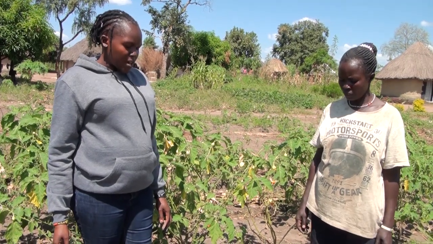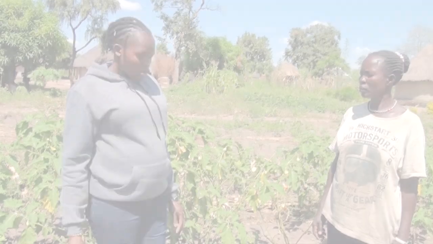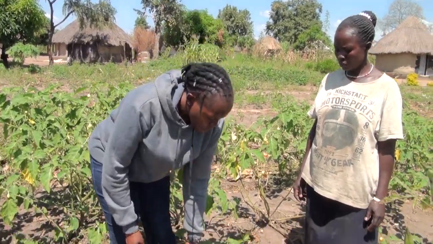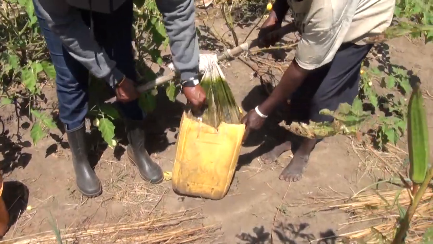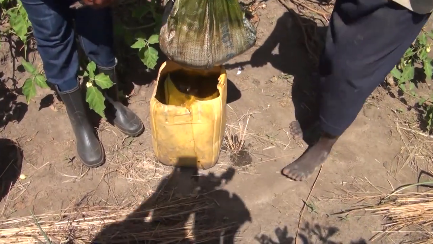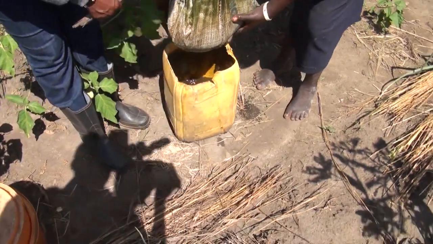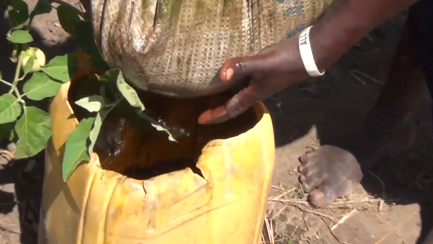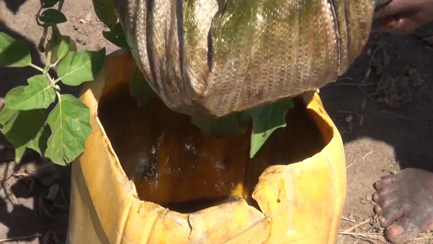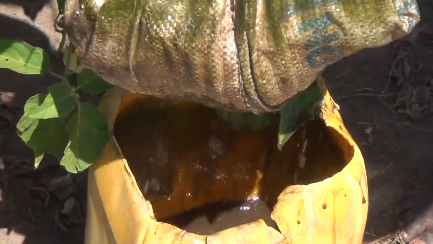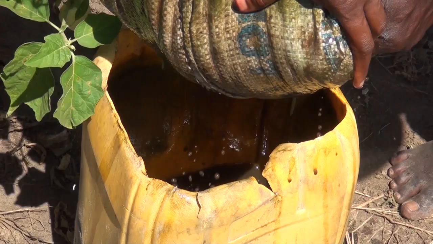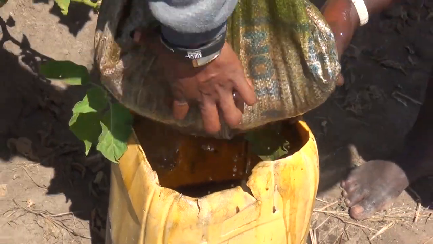In IPM, we employ a lot of methods, and one of them is also ensuring that the crop has enough nutrients that will make it grow to increase its resistance. So we encourage them to make liquid fertilizers. This is a liquid fertilizer. It is made out of decomposable organic materials, like the green leaves.